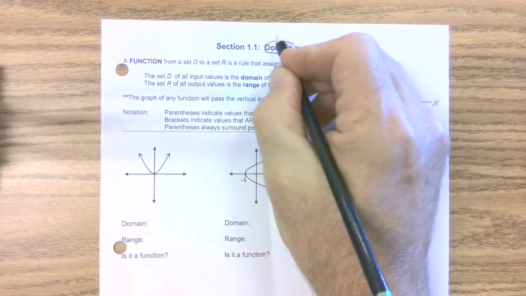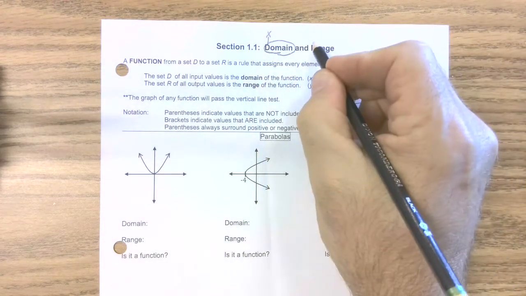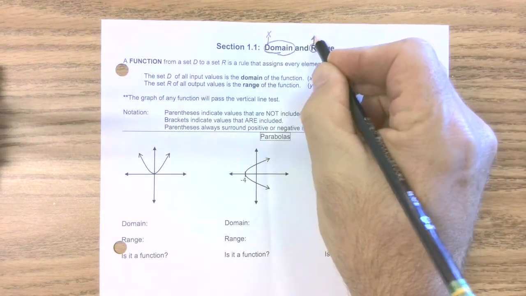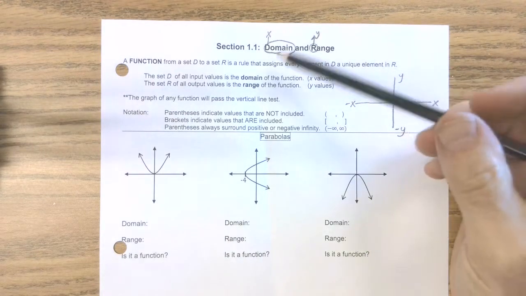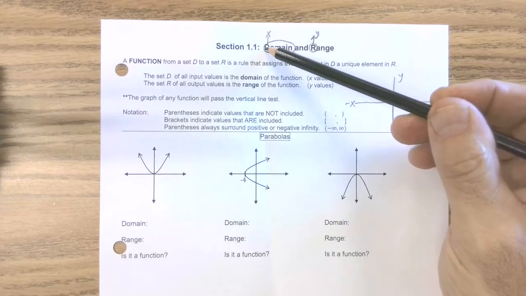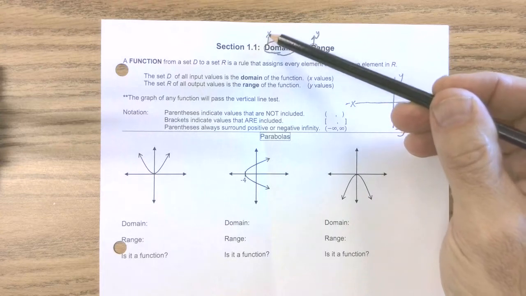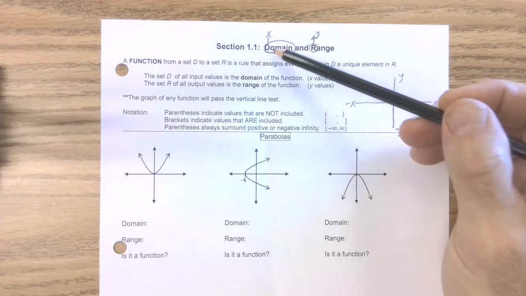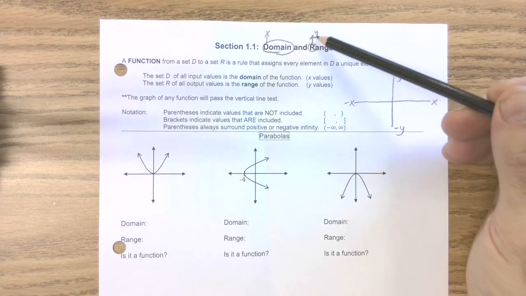Domain, you need to understand, has to do with your x values. Range has to do with your y values. Now, good memory tool, what comes first in the alphabet, D or R? Well, D does. What comes first in the alphabet, X or Y? X does. So that's a nice little memory tool. Domain is always referring to your x values. Range is always referring to your y values.